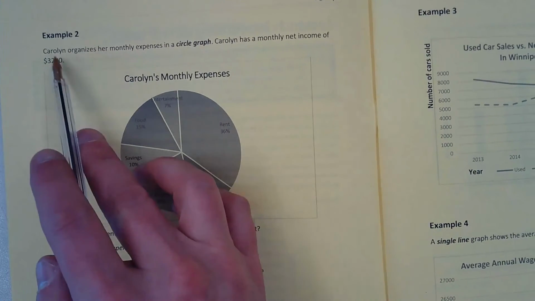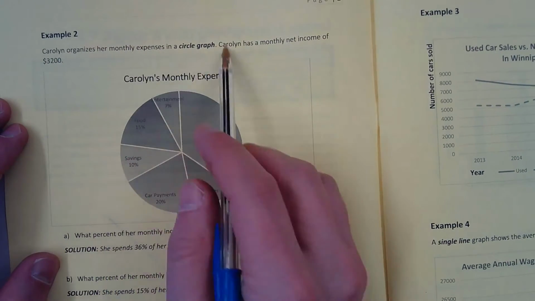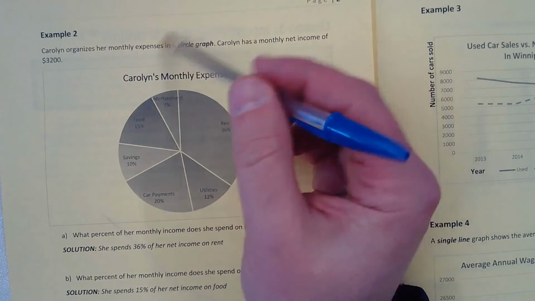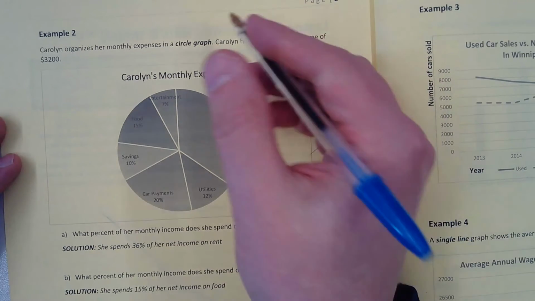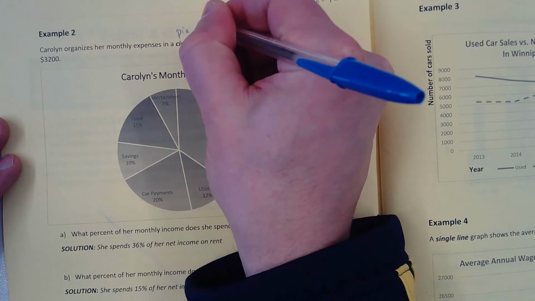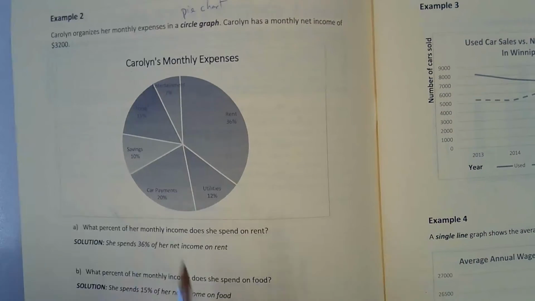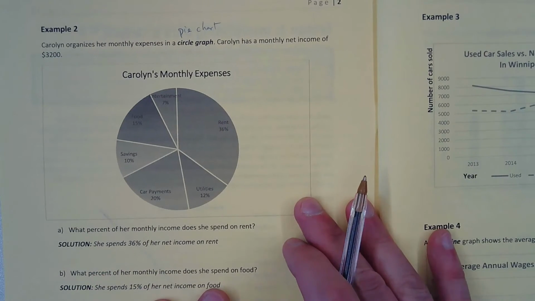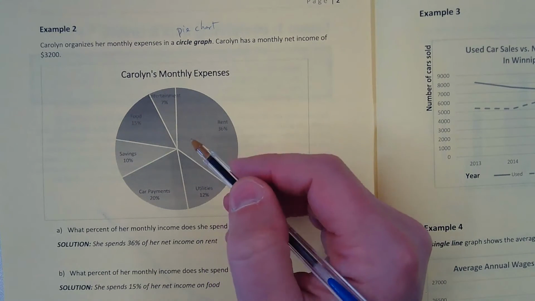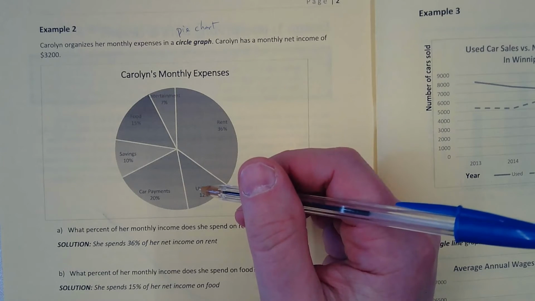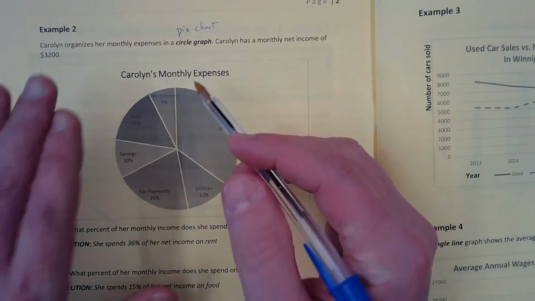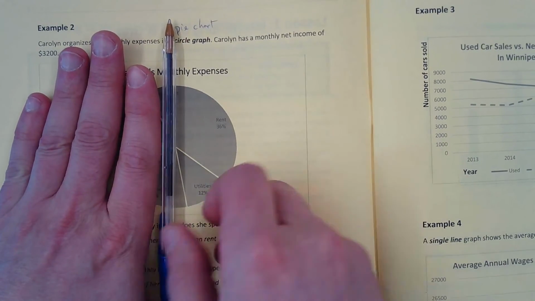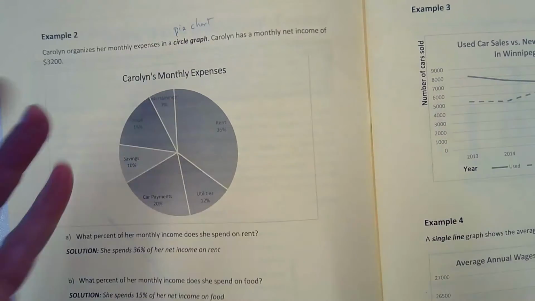Example 2. Carolyn organizes her monthly expenses in a circle graph. Has anyone heard this called something else? Sometimes you hear it called a pie chart, because it looks like pieces of pie, right? Pie chart. Same thing. Okay. They're pretty easy to read. They're really good for expressing percentages, right? So 50% is half. Like if you have 50% of something, that's half the pie, like half a circle, right? 25% would be a quarter of the pie, that kind of thing.